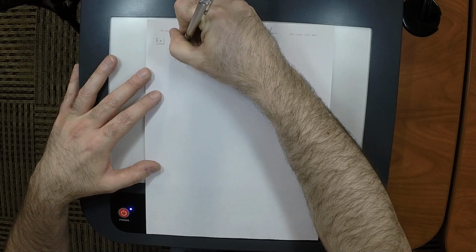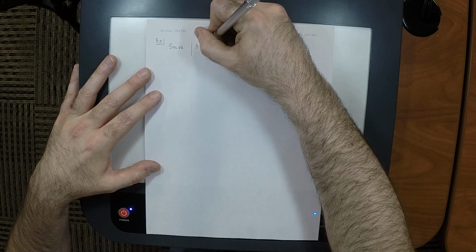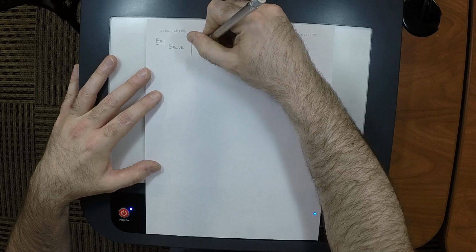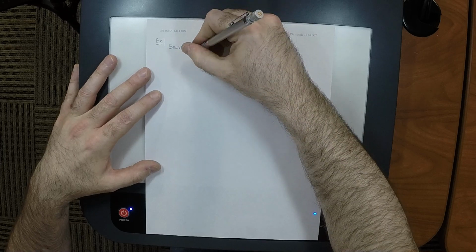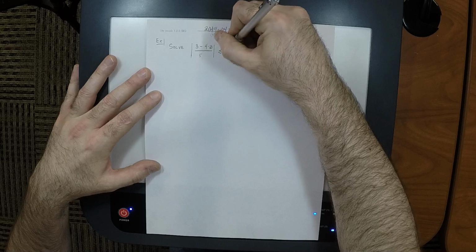So solve the absolute value of (3 minus 4z) over 5 is less or equal to 8.